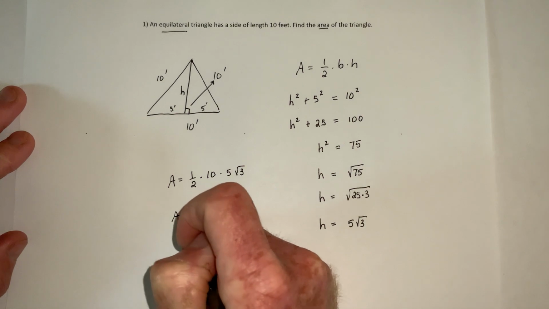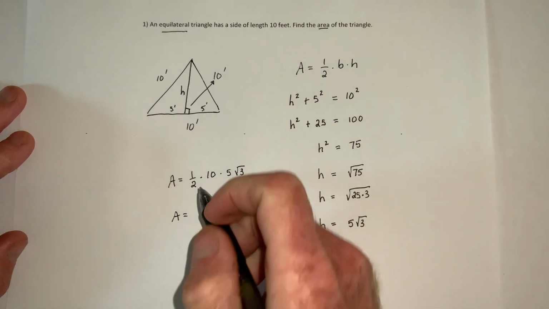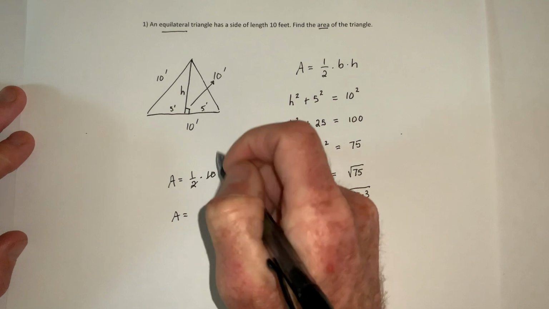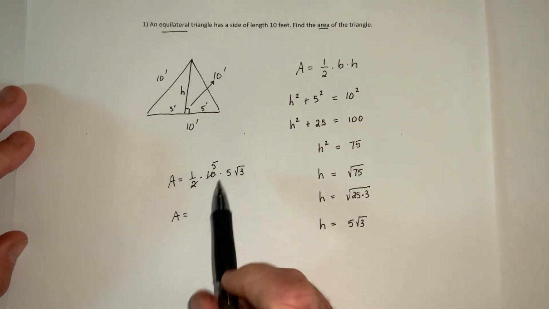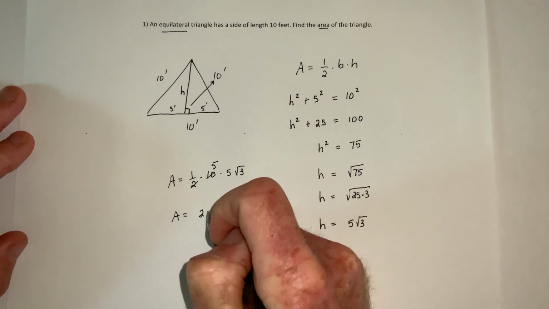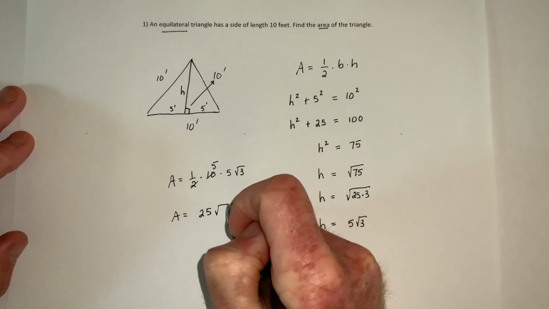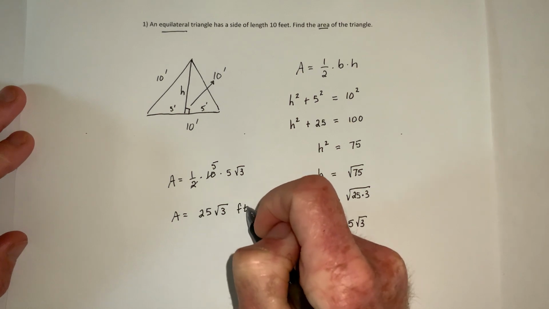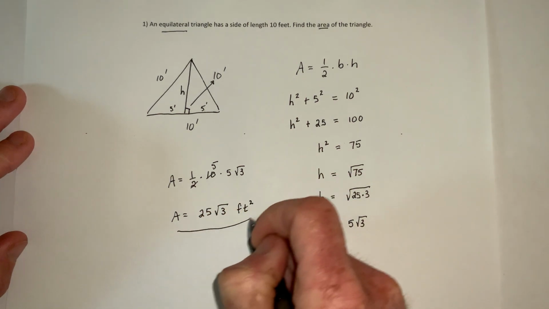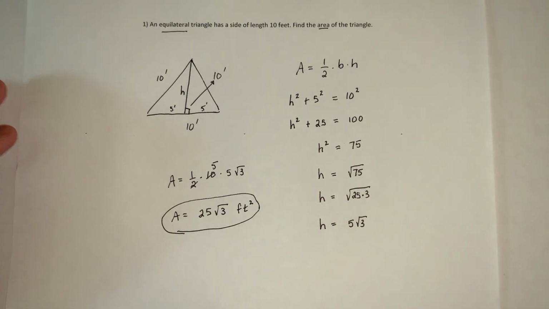And then just simplify. So the 2 can divide into the 10 5 times. And then what remains is a 5 times 5, so that would be 25 radical 3. And because it's area, then the units would be square feet. And there we go. We're already done with the first problem.